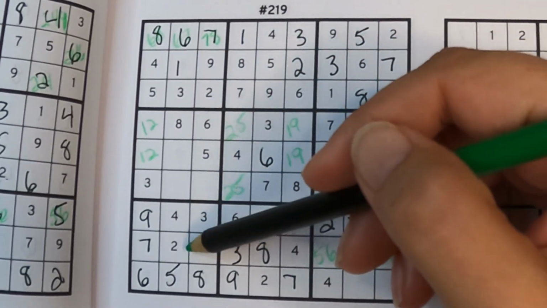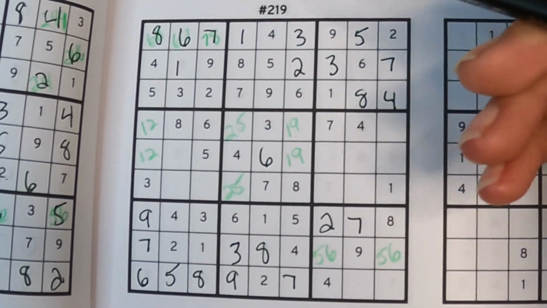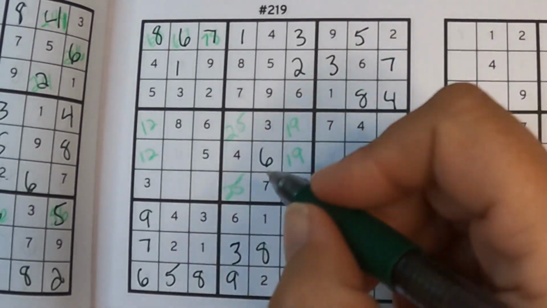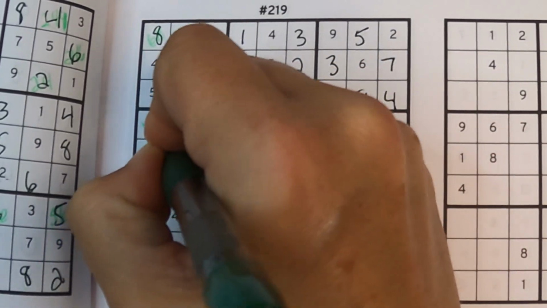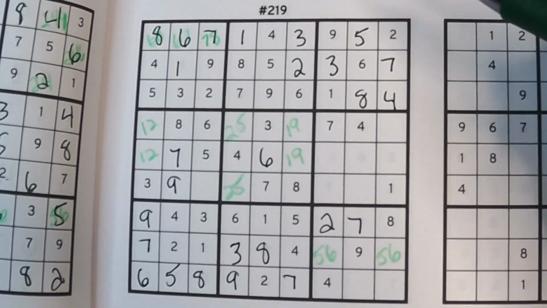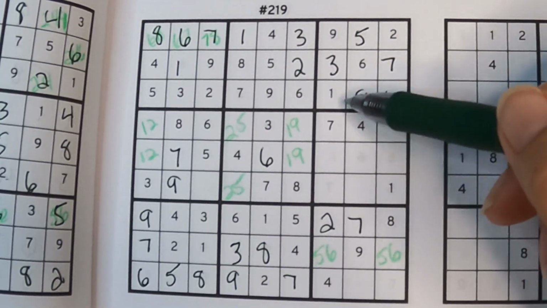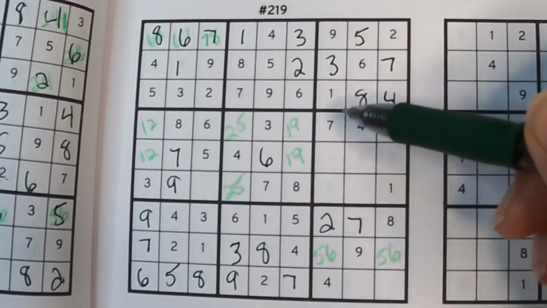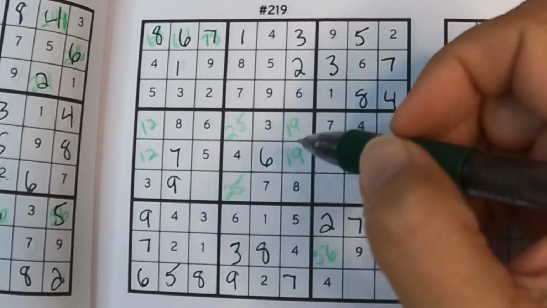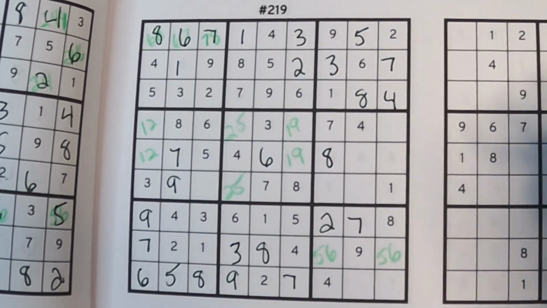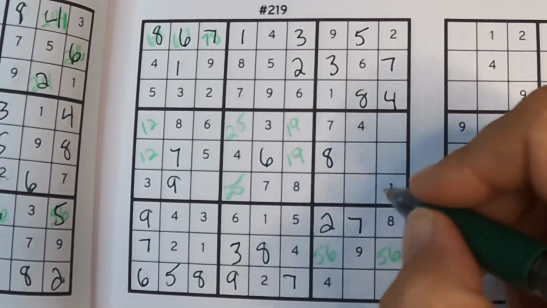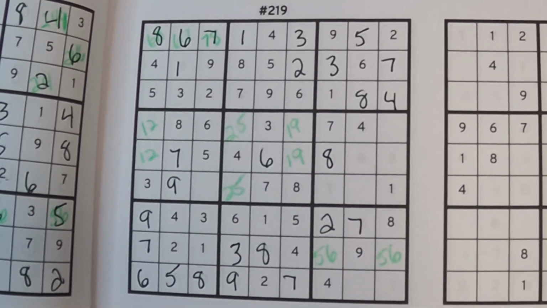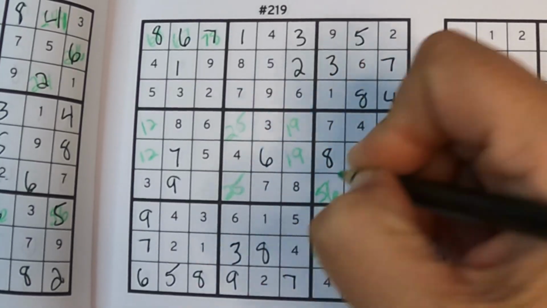For this column, we're missing 7 and 9. We've got a 7 here, so 9, 7. For this column, we're missing 5, 6, and 8. We've got 5 and 6 here, so this is our 8. I don't see any other help. So 5, 6.